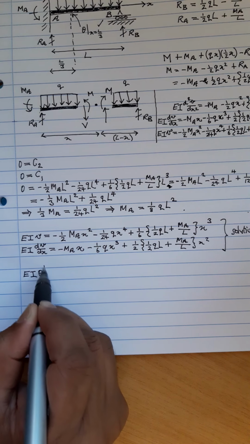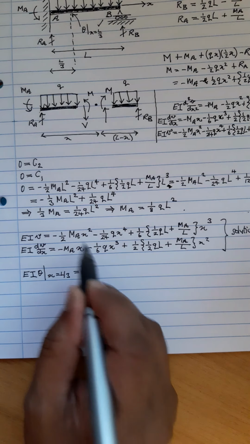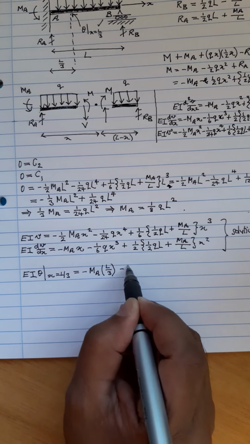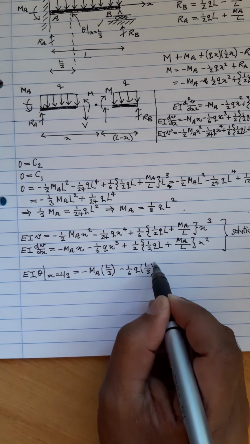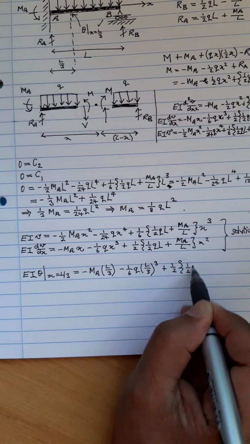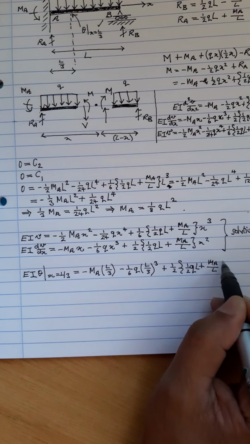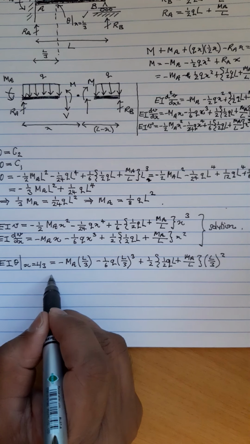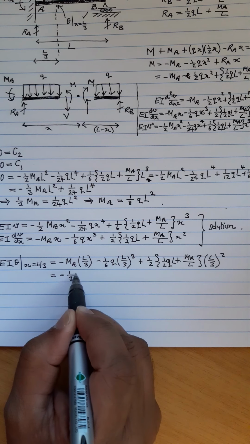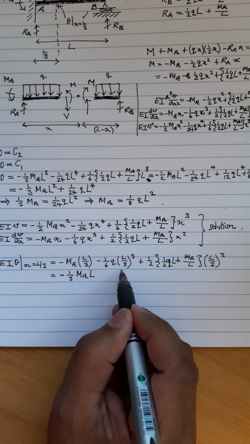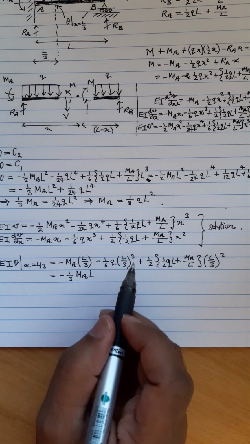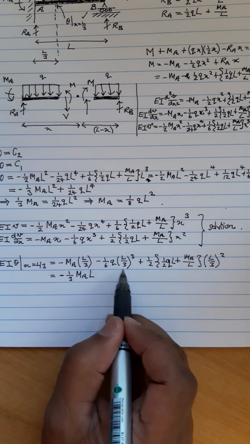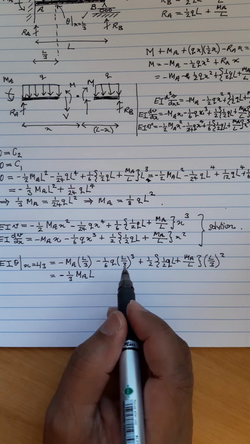So EI theta at x is equal to L/3, just putting x is equal to L/3 into this equation, that will give me MA L/3 minus 1/6 Q (L/3) cubed plus 1/2 QL plus MA/L, just putting in the rest of the information. So substitute, and simplify with the calculator. Minus 1/3 MA/L, 3 minus 1/6 into (L/3) cubed. Again, we'll have to use the calculator. So 3 cubed is 3 times 3 times 3, which is 27. 27 times 6 is 162.